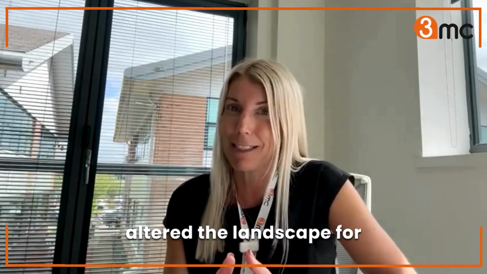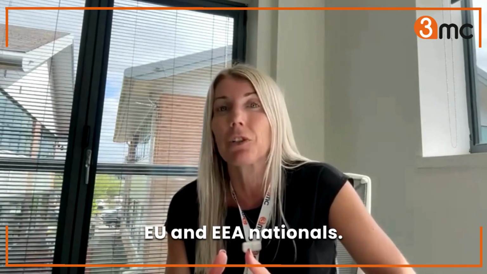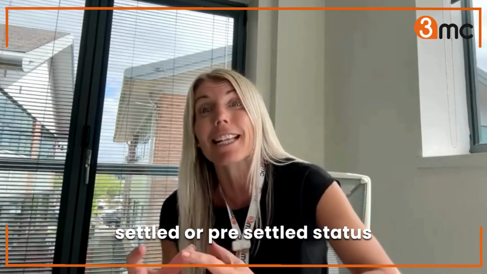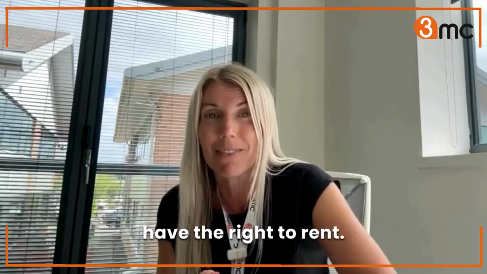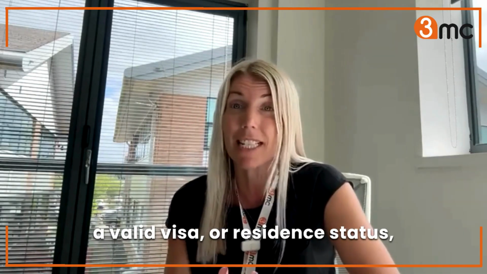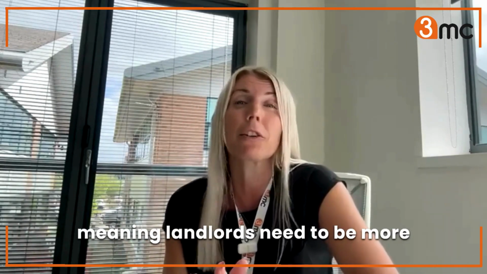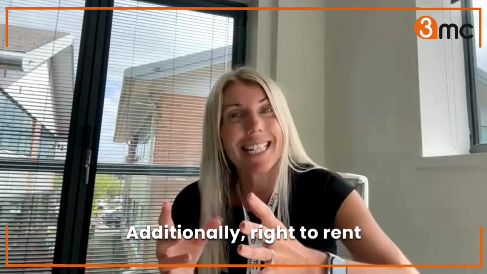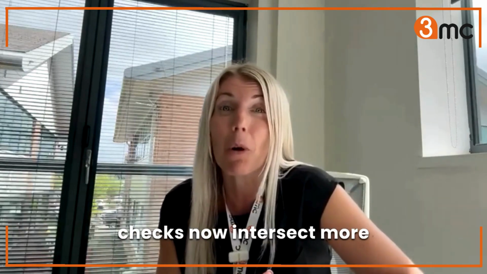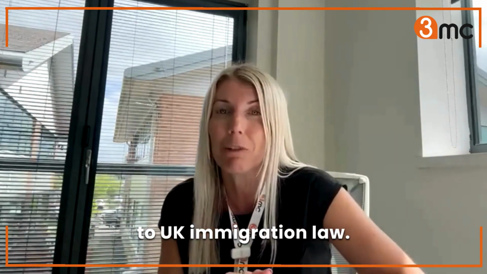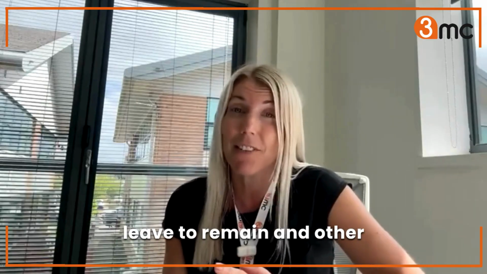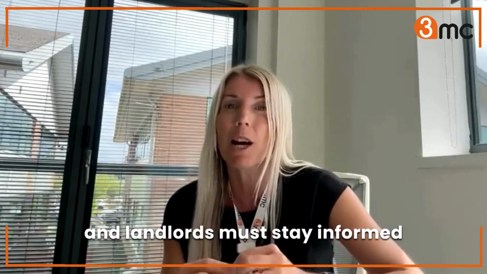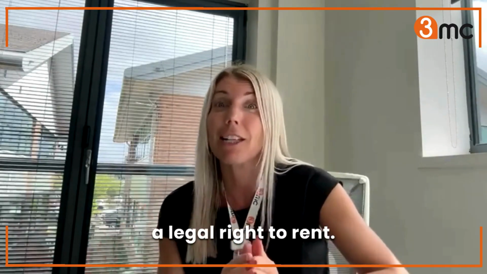Brexit has also altered the landscape for EU and EEA nationals. With the end of free movement, EU citizens without settled or pre-settled status no longer automatically have the right to rent. They must now provide evidence of a valid visa or residence status, meaning landlords need to be more vigilant in verifying immigration status for this group of tenants. Additionally, right to rent checks now intersect more closely with broader changes to UK immigration law. Various visa categories, indefinite leave to remain and other status types have emerged, and landlords must stay informed about which statuses confer a legal right to rent.